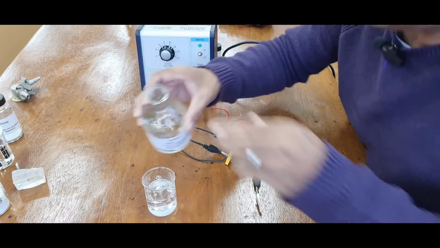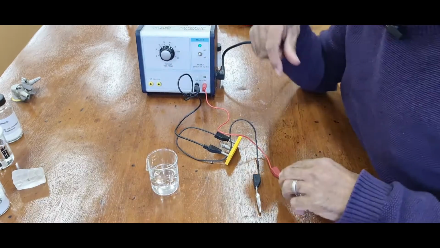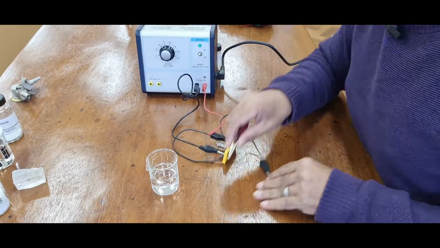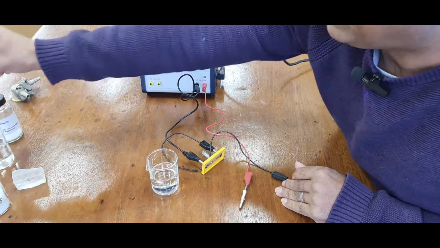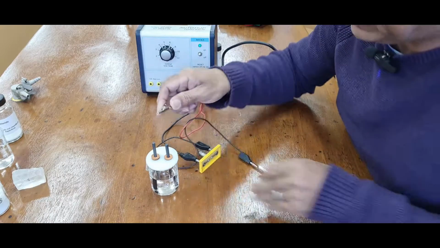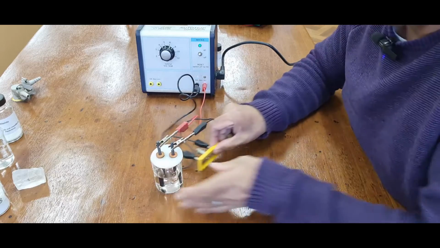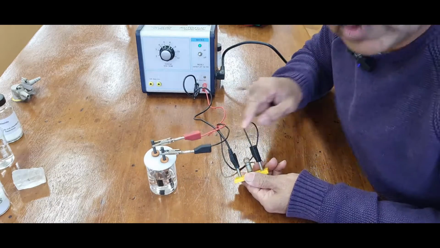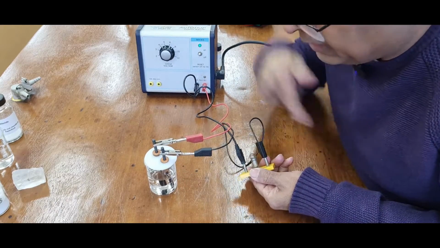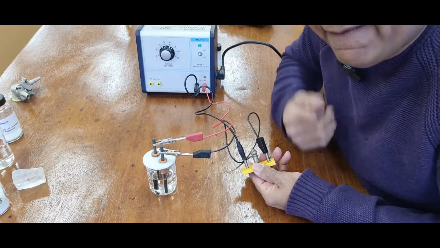Well, this is like an alkane. It's called low toxane. It's a safe alkane. And if I just get one of these again and clip onto the electrodes, we find that the bulb does not come on. Low toxane does not conduct electricity.